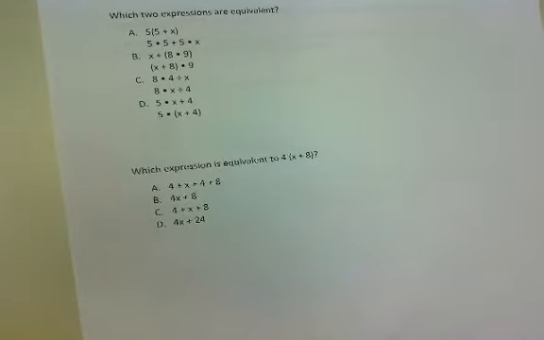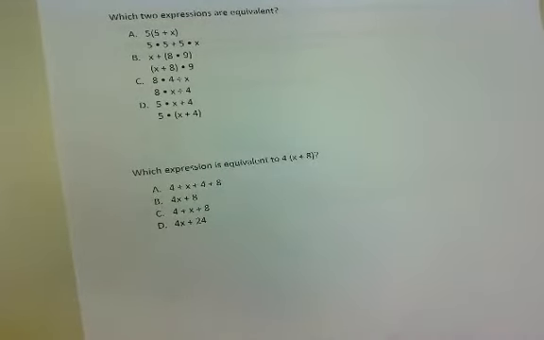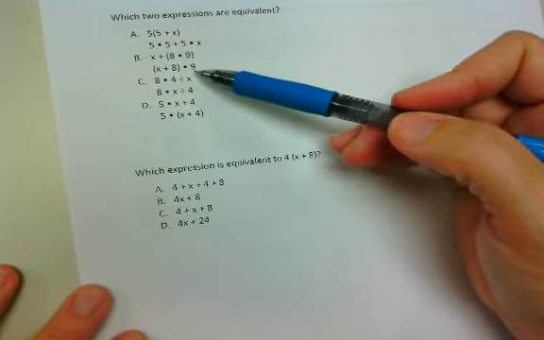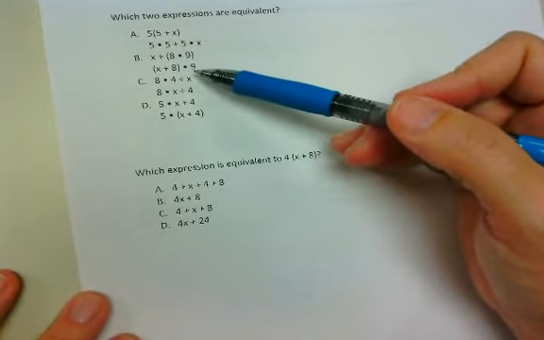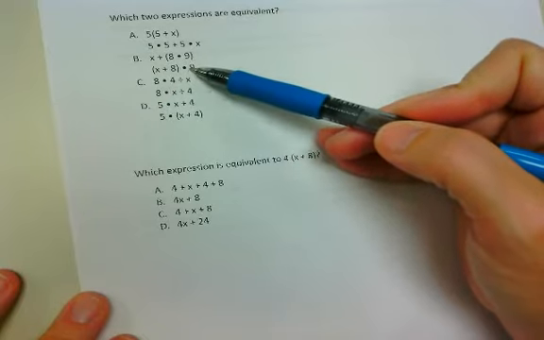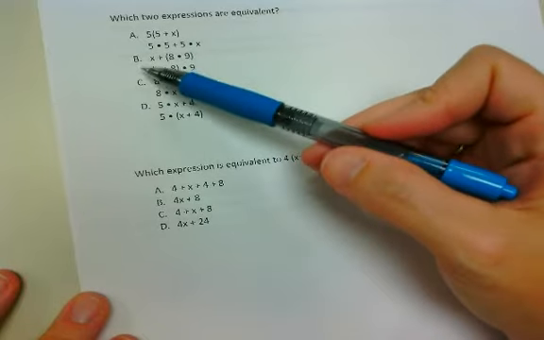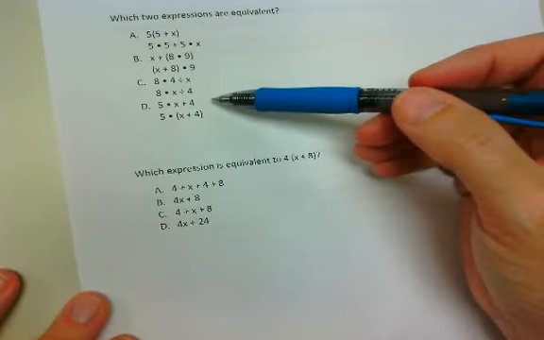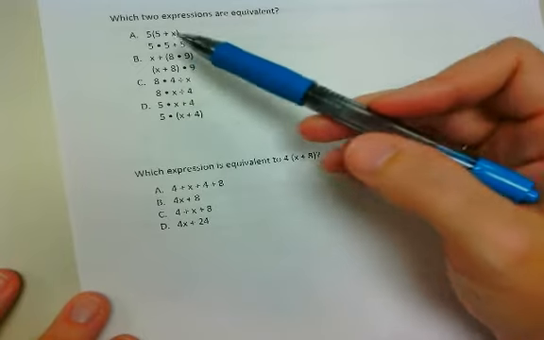Okay, so again, is it commutative? Did they change their additives? No. If you look, none of them did that, okay? Is it associative? Did they change the parentheses? This one kind of did, but it went backwards, and with associative it doesn't normally do that, so it's not that. Okay, so look about distributive.